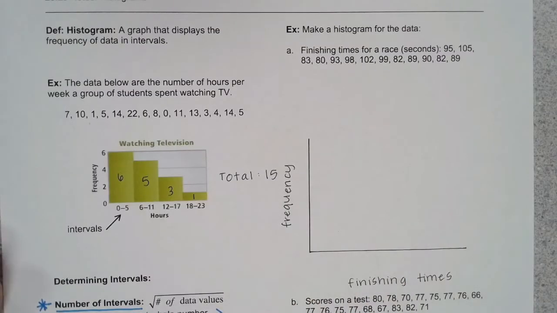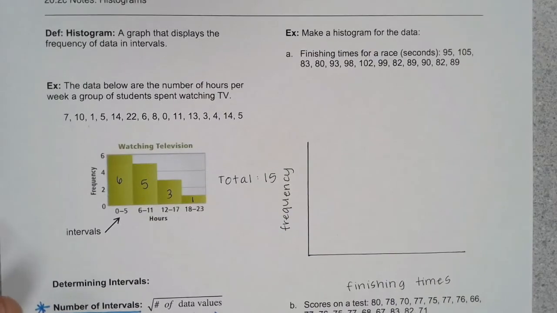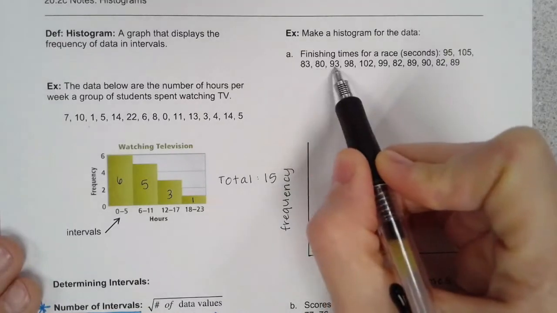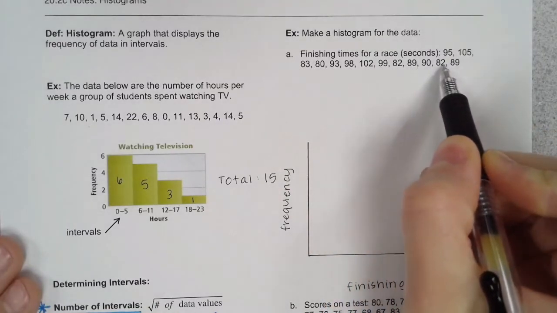So here in our first example, we're going to go through and create a histogram for the data that are in the list. You want to start out by counting how many numbers there are. There's 1, 2, 3, 4, 5, 6, 7, 8, 9, 10, 11, 12, 13.